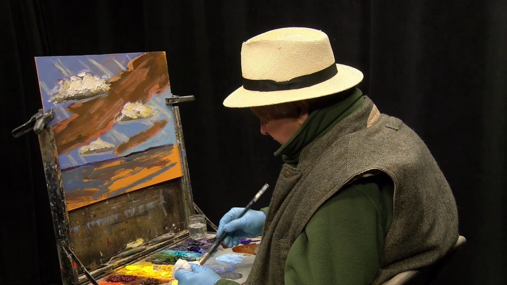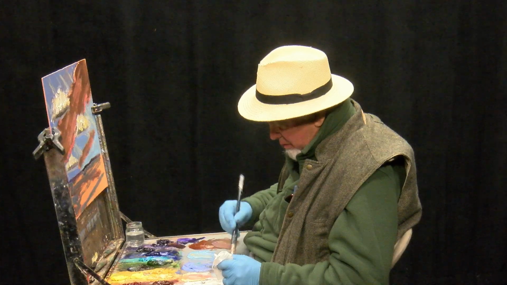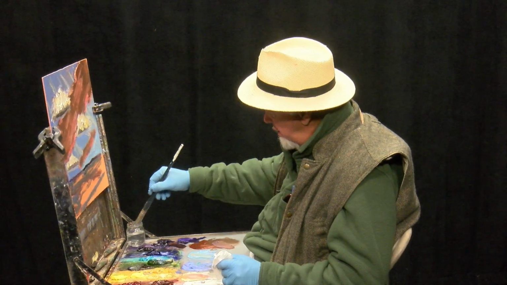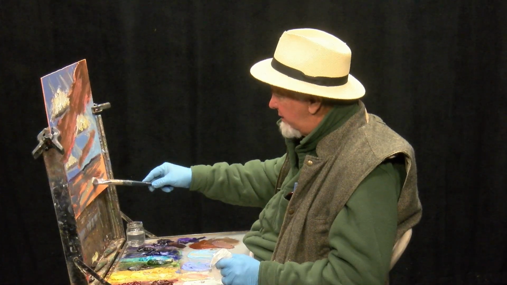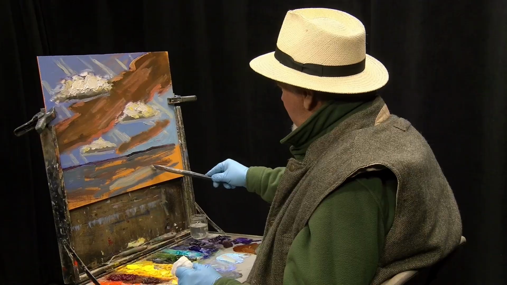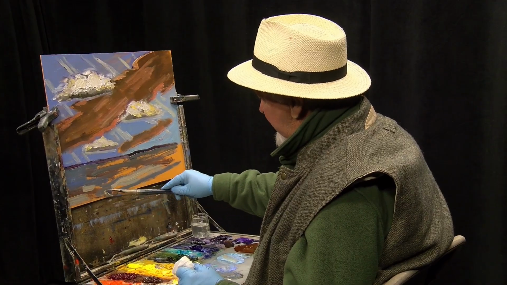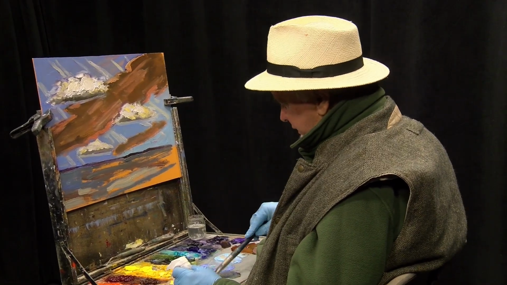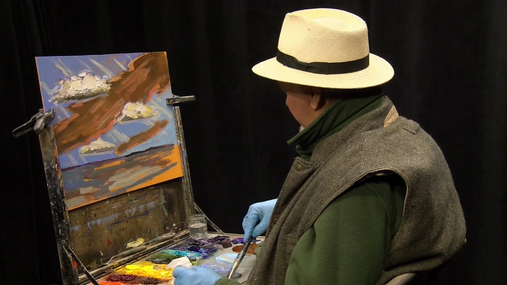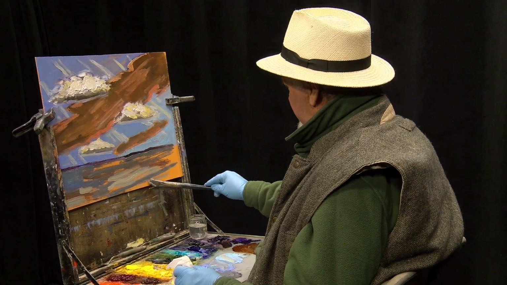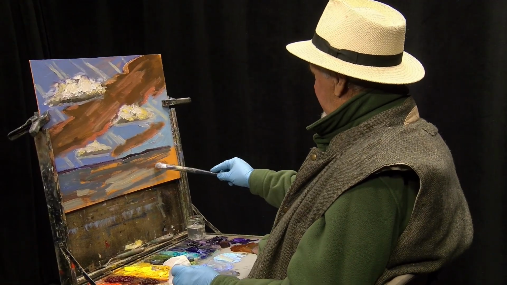Maybe you might be able to use a little bit of warmth in there. You can do whatever you like on the bottom here. You know, just experiment, have fun. It's hard to make a mistake because water is always moving. So it's a good subject because you can express yourself any way you like.